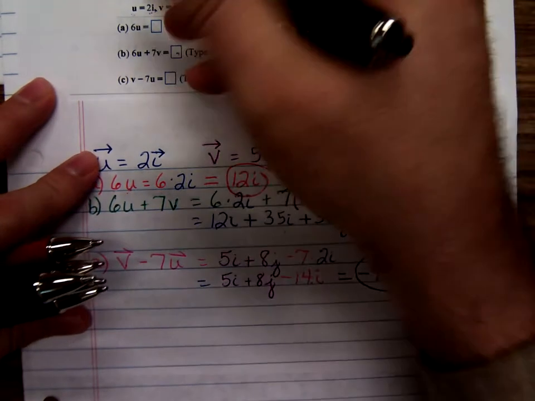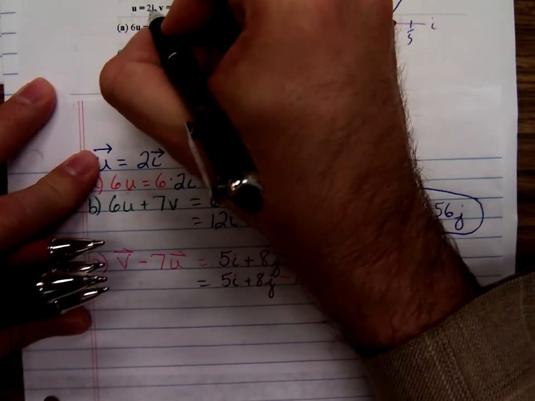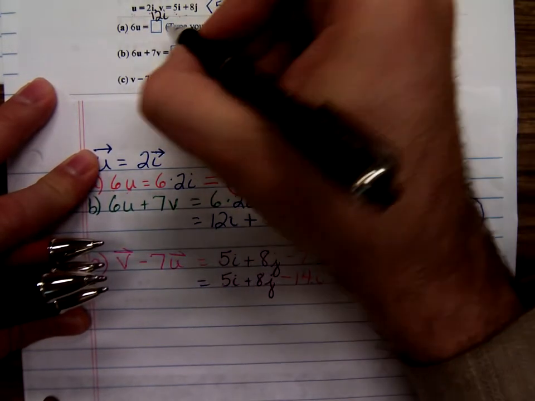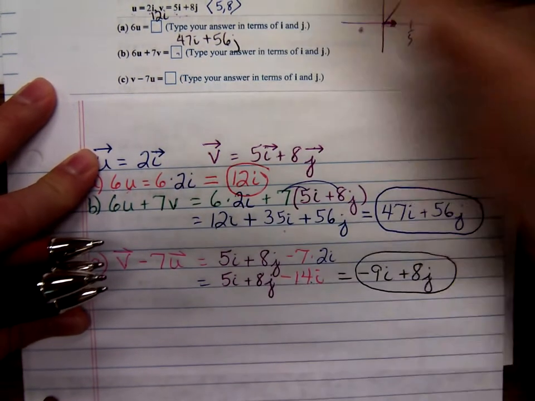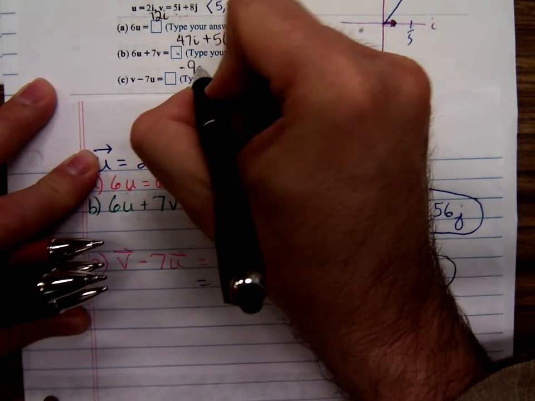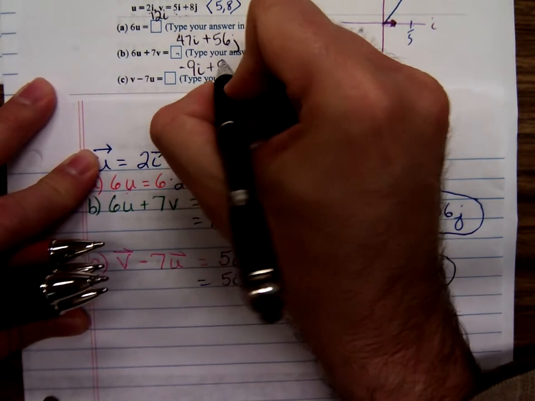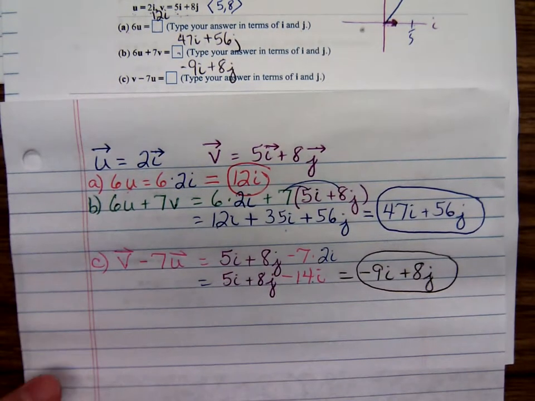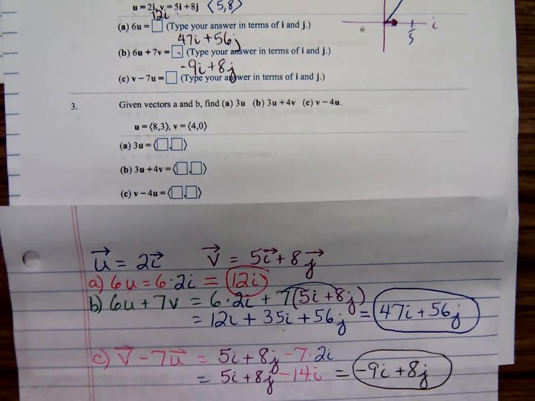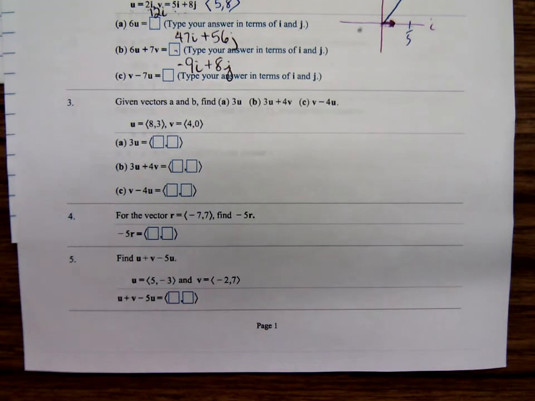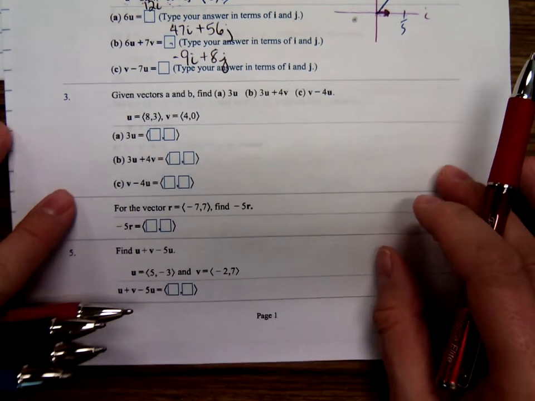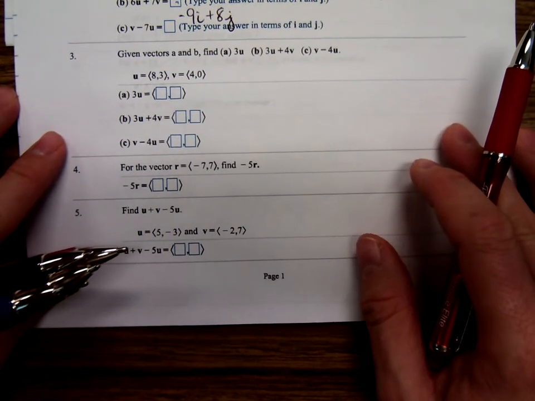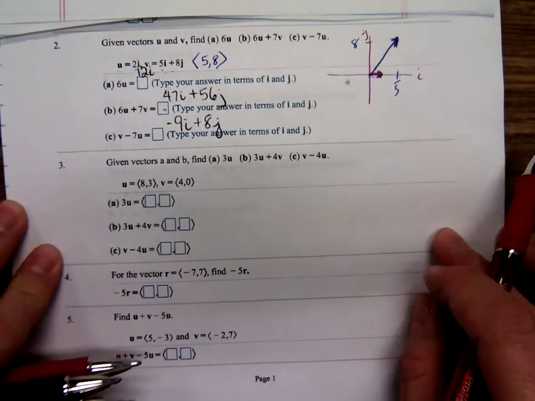And surely there's not a part D on this, is there? Let's see. So this would be a 12I. This is a 47I plus 56J. And a negative 9I plus 8J. Number 3. Same type of problem. The only difference is it's written with just what I refer to as the ordered pair notation. Oh, are you caught up with me?